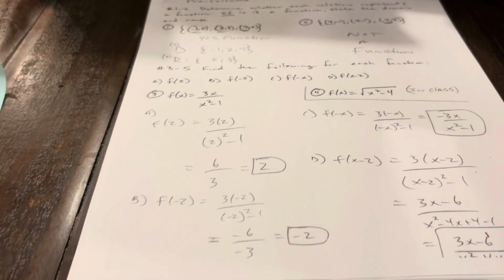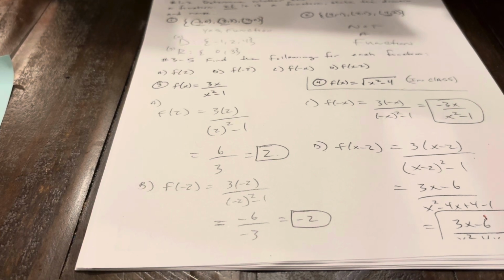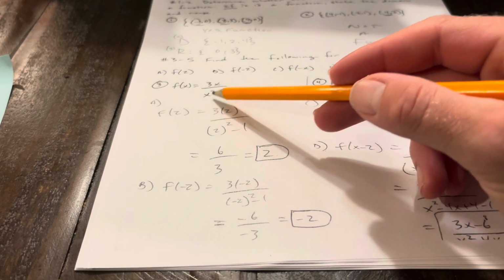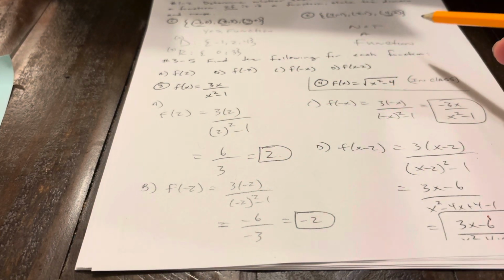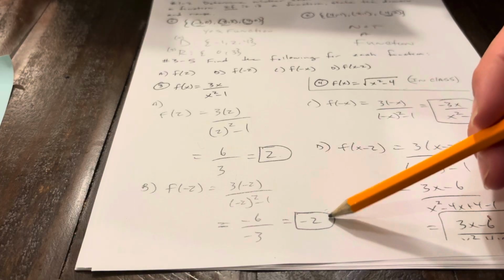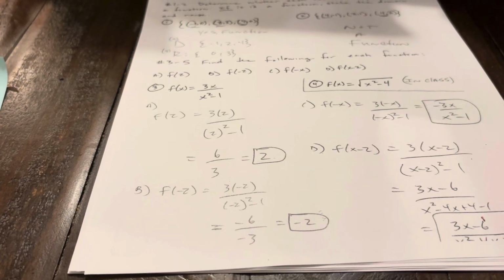Then we have f of -2. 3 times -2 all over -2 squared minus 1. I square a negative, it's always positive. All right, so we got opposite answers there. Interesting.